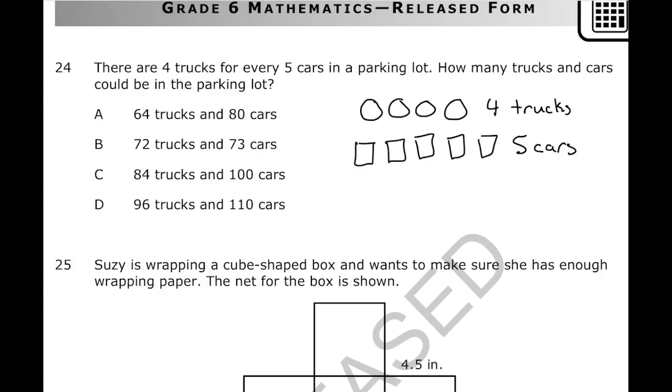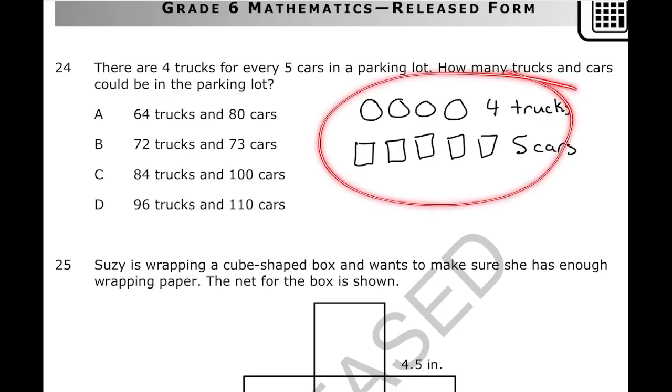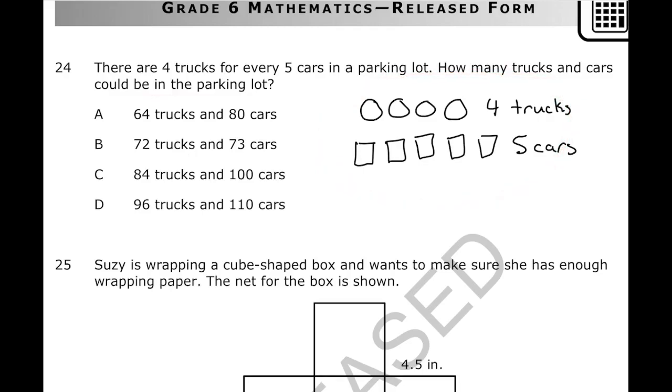All right, for number 24, it tells us there are 4 trucks for every 5 cars in a parking lot. How many trucks and cars could be in the parking lot? So when we look at that grouping, it says every 4 trucks, there are 5 cars. So that would be a repeated pattern that happens over and over.